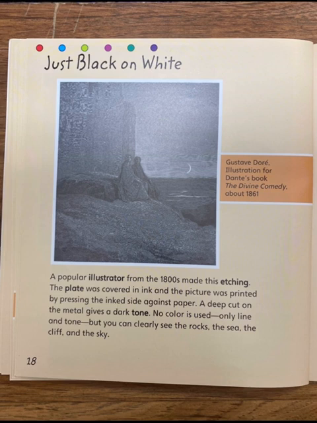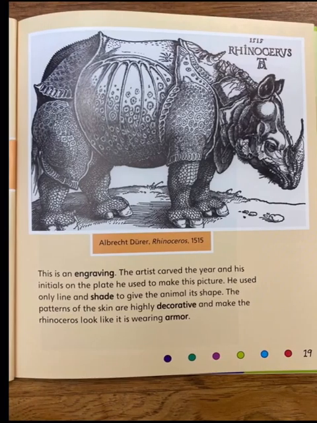And then after they washed it off and dried it, because after it etched into the plate, they were able to put ink in it and then put it through a printing press with paper so it'd make copies. Back in the day before you could just hit print on your computer. So the plate was covered in ink and the picture was printed by pressing the inked side against paper. A deep cut on the metal gives us a dark tone. No color is used, only line and tone. But you can clearly see the rocks, the sea, and the cliff, and the sky.